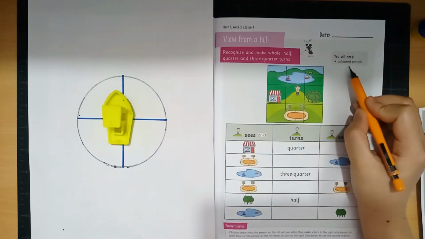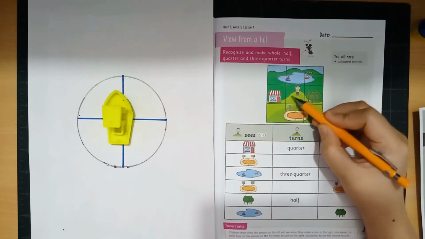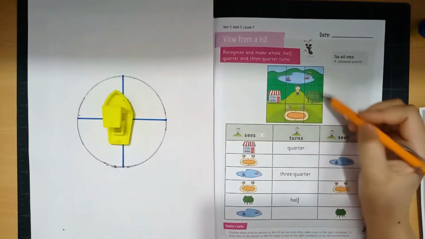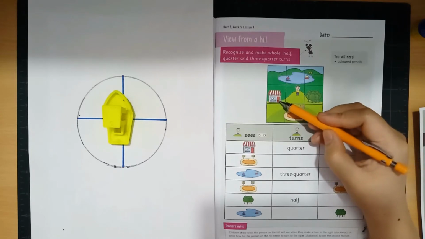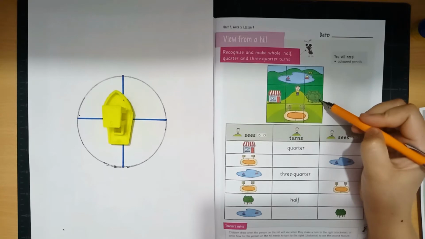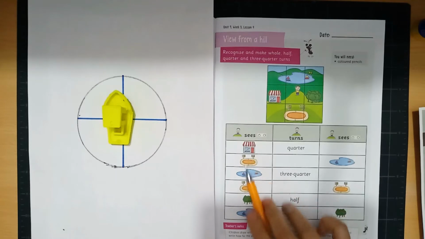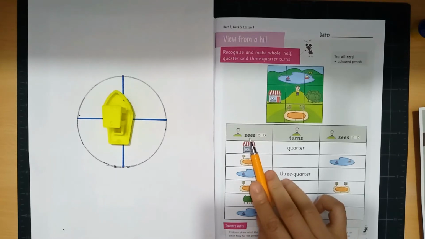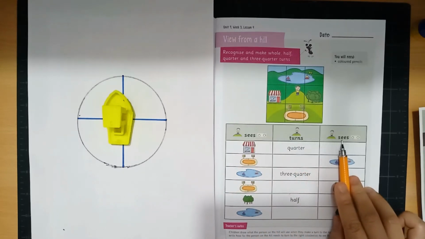You will need a colored pencil or colored pencils. So this is the boy. He's on top of the hill, and around him there is a playing field, an ice cream shop, a pond with boats, and trees. Now, the first row here is already filled up. What does the boy see at first? And when he turns, what does he see next?